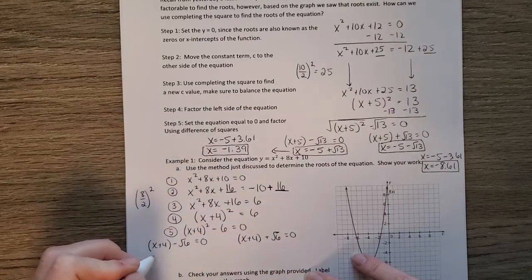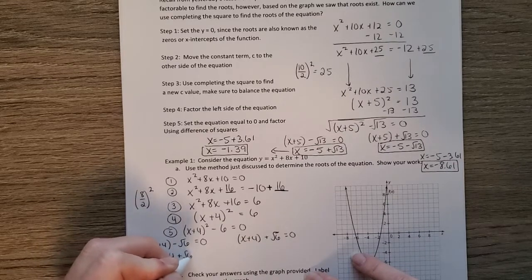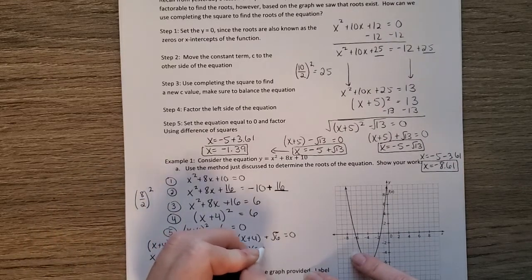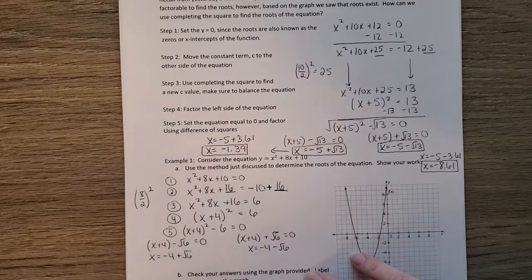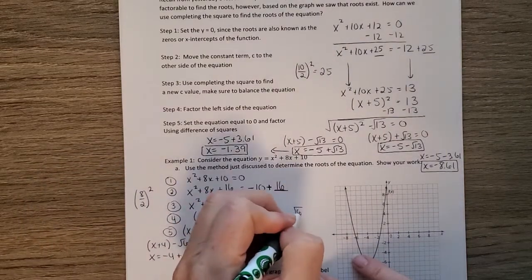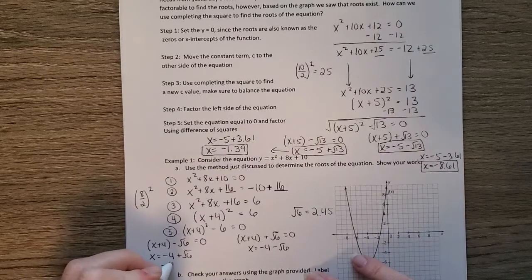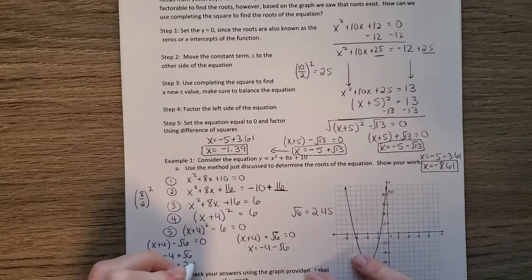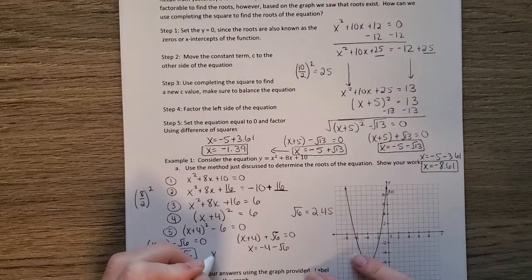And if we move the terms, we get x equals negative 4 plus root 6, and x equals negative 4 minus root 6. And to find the values for that, the square root of 6 equals 2.45. So we have negative 4 plus 2.45. Remember, the radical is one answer. That's the radical form. And then as a decimal, it's going to be x equals negative 1.55.